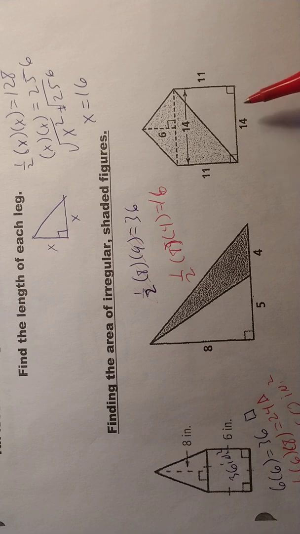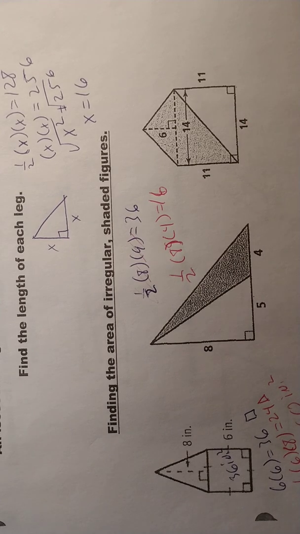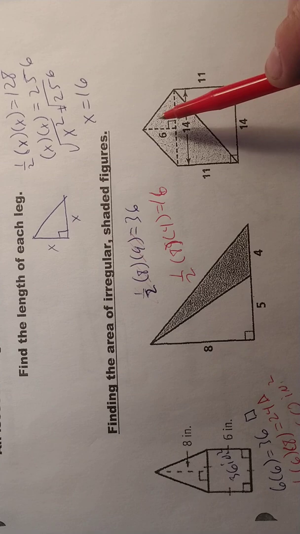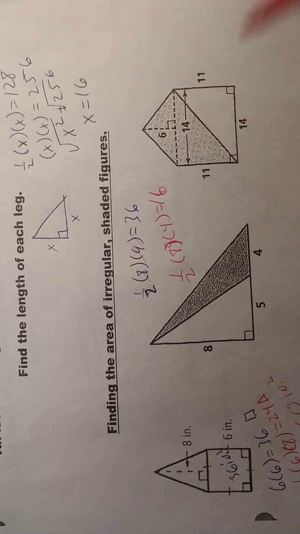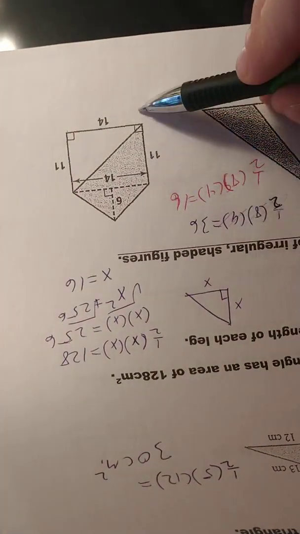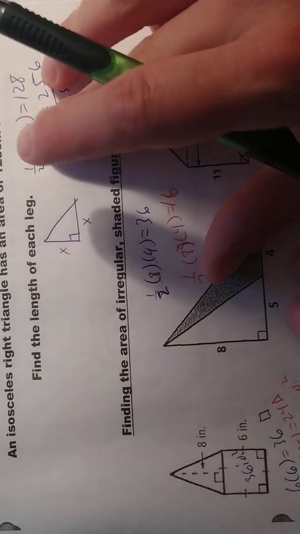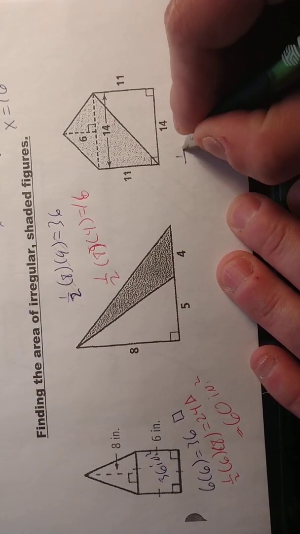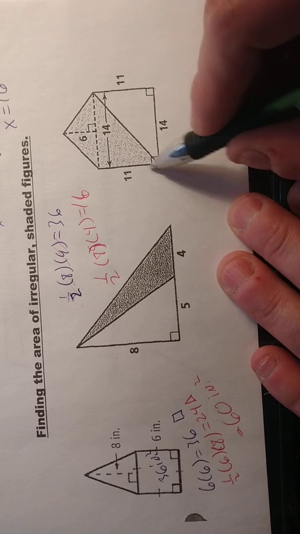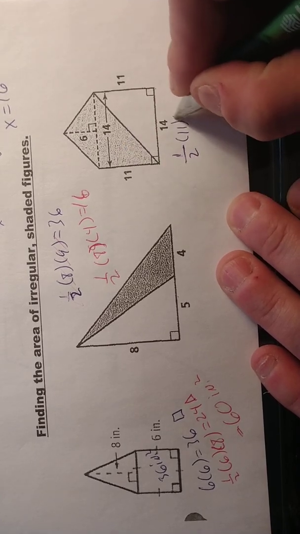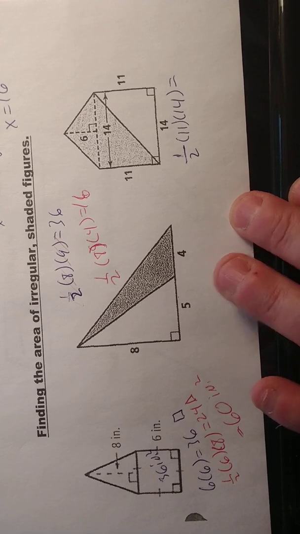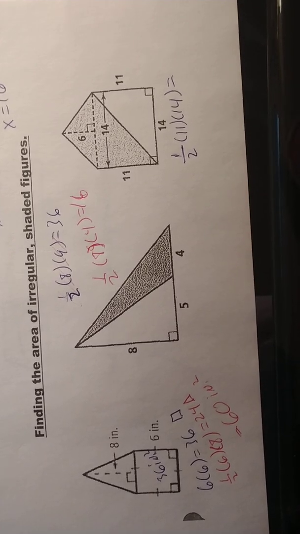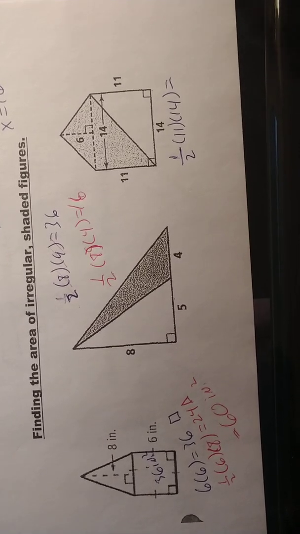All right, for the last one, very similar to the one we did before, except now you can add up this triangle and this triangle. For the first one, if you turn it, base is 11, height is 14. So if I go 1/2 times 11 times 14, I get 77.